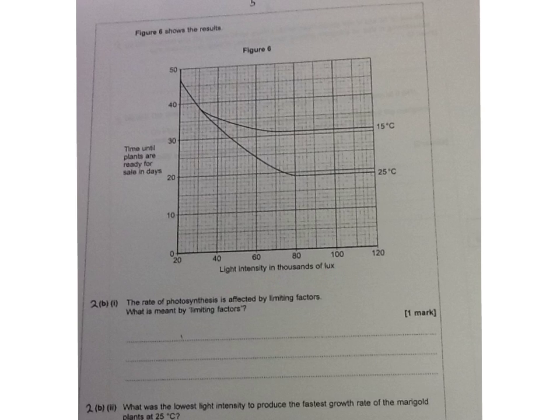Okay, so we've got figure 6 here, which is showing the relationship between the light intensity, that's measured in a unit called lux, and the time until the plants are ready for sale in days. So the lower the number of days, the faster the plant is growing. That's what you've got to think here. That was something that a lot of people missed out on. They thought if it was a higher number it would grow faster. It's not what the graph is showing us. So make sure, please, that you analyse and pick out what the graph is actually showing, because that was an area that got a lot of people confused.